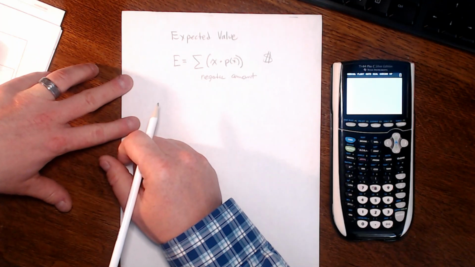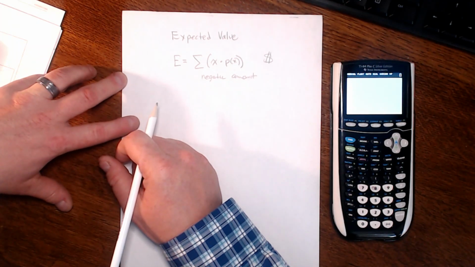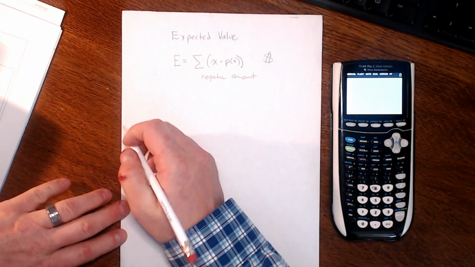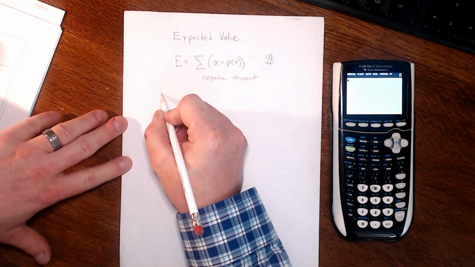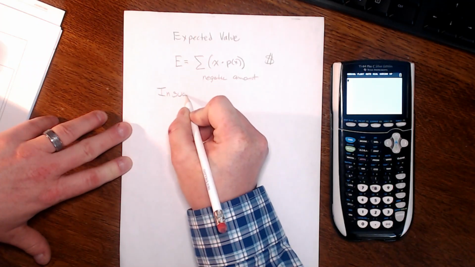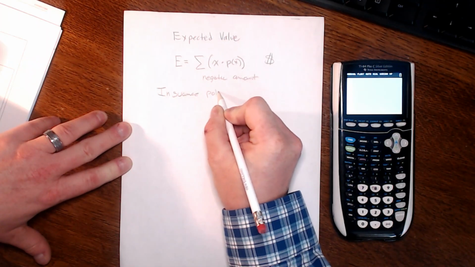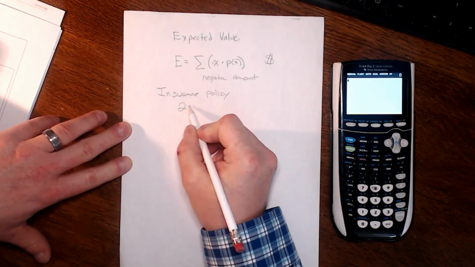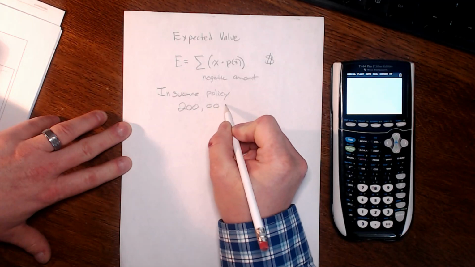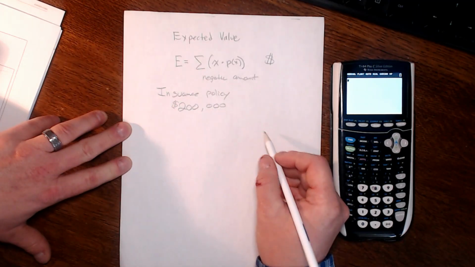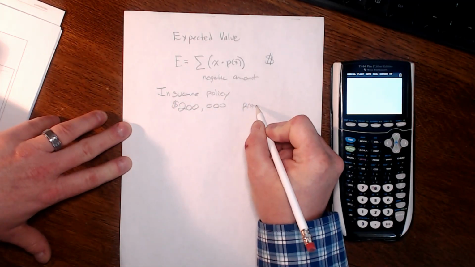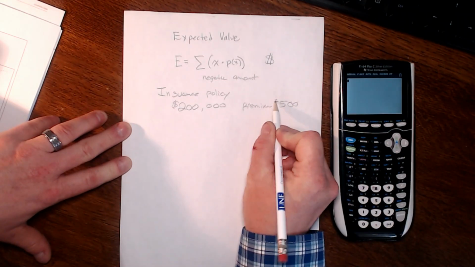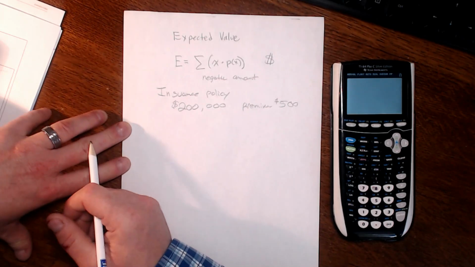This is what insurance companies and casinos do to make sure that they make money on their investments. Let's take a look at an example here. Let's say that you have an insurance policy, and let's say that this insurance policy pays $200,000. And the premium is $500. Premium is how much you pay per year so that you can get insured.